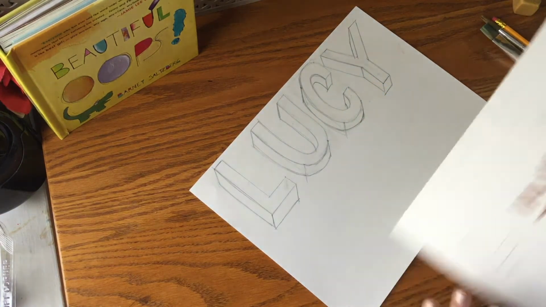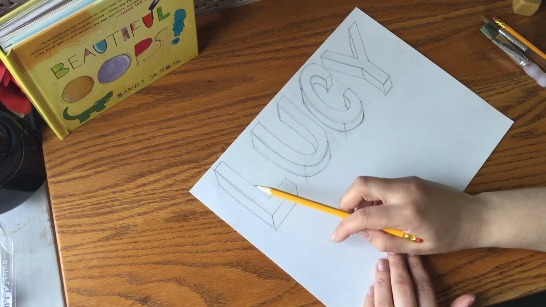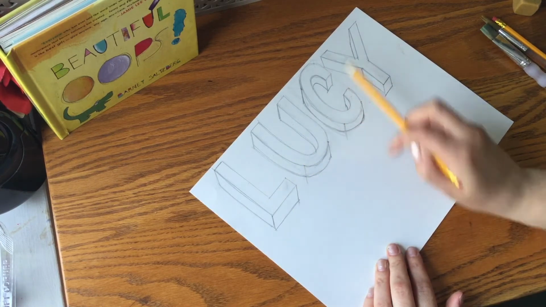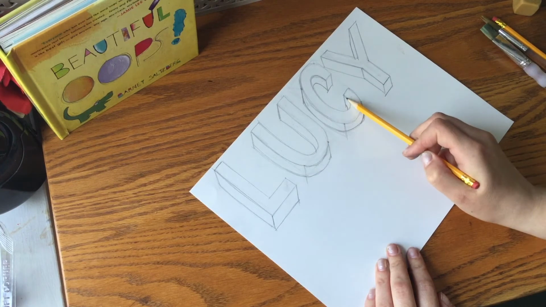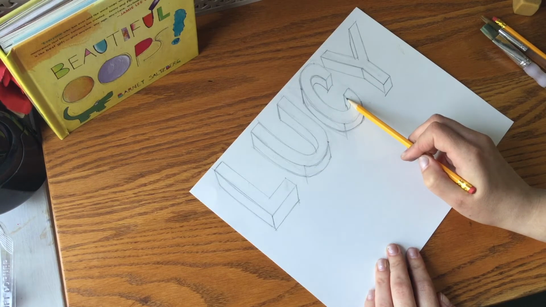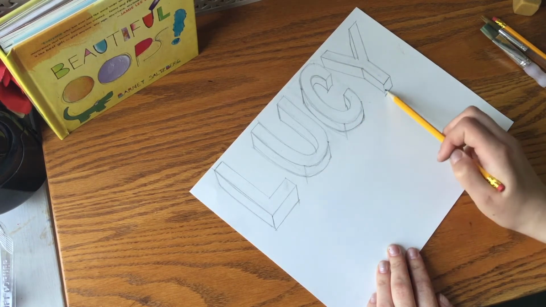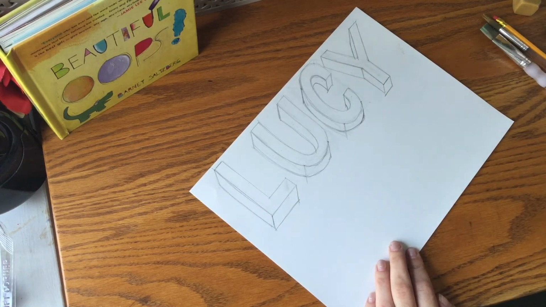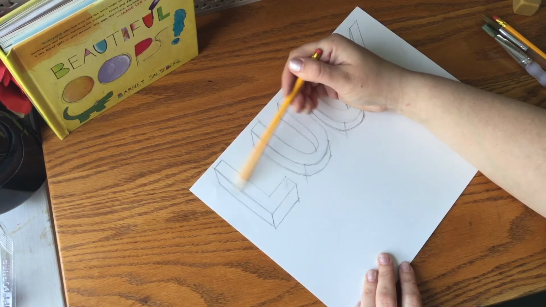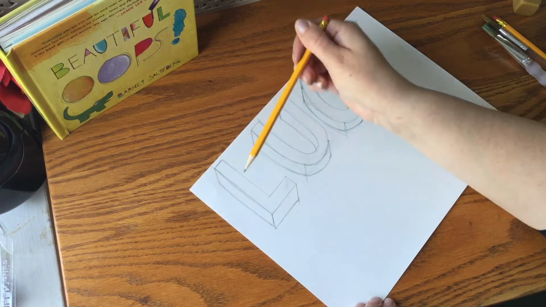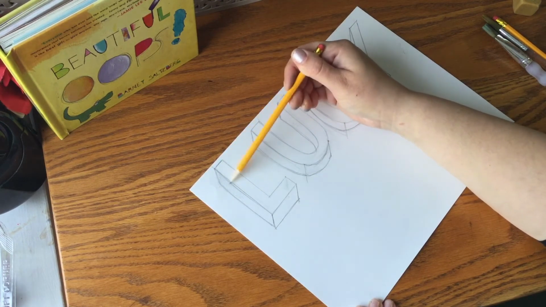Okay, now that you have that practice with the value, we're going to go ahead and add it in. I know this is going to be white, white, white, white, and I'm going to choose all of my left sides to be my medium to light value, and then my bottoms are going to be darker. That's what I'm going to choose. So I'm going to start doing that. Again, not on the tip. Move your pencil to the side and start filling it in.